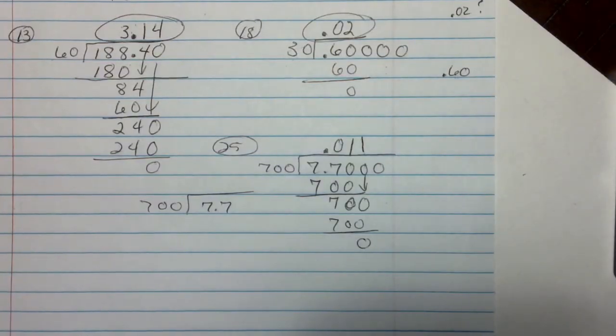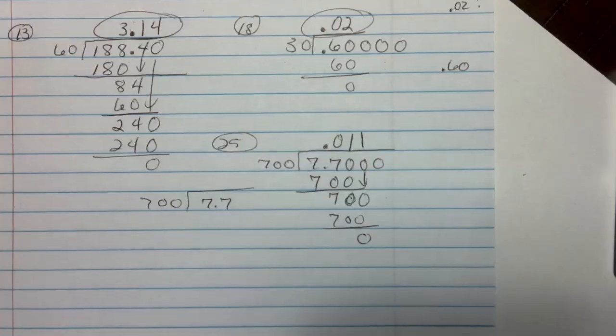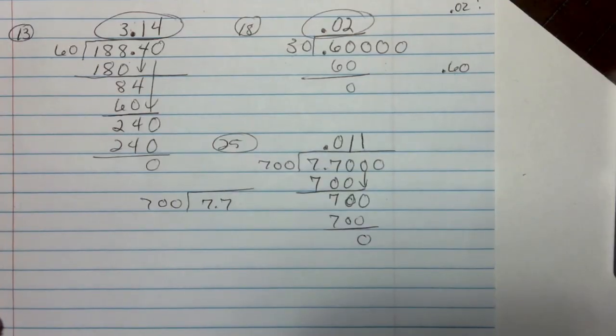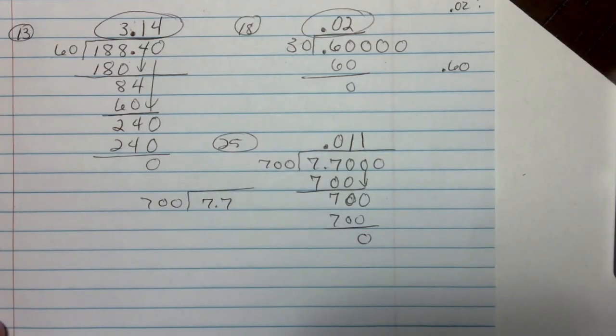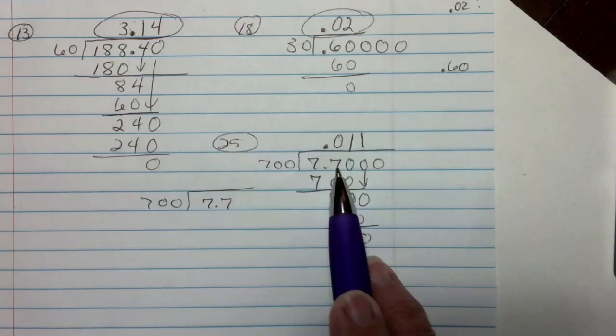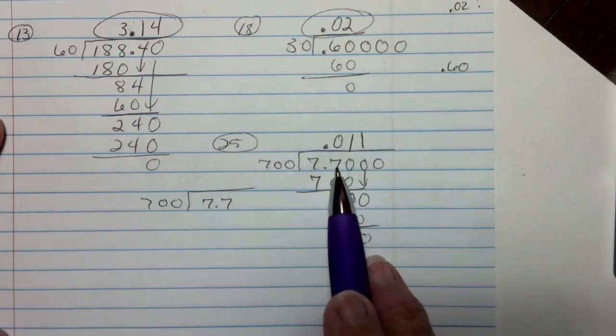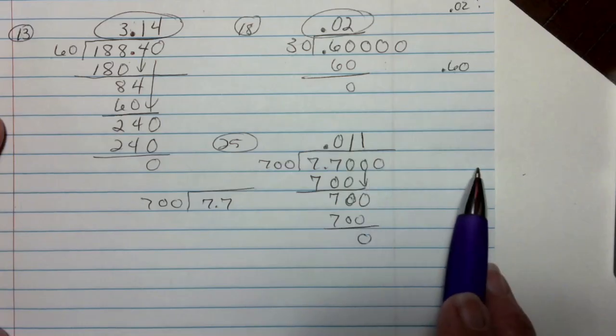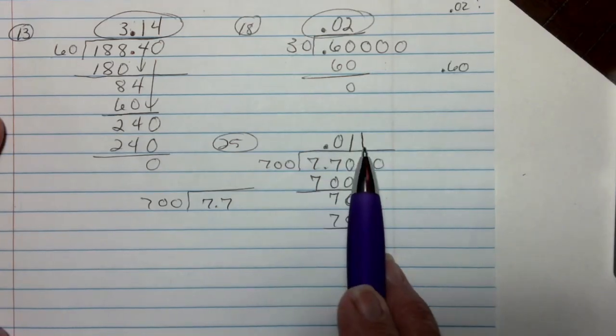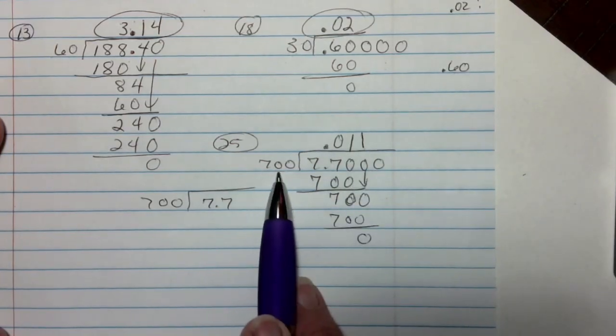How many decimal places will the quotient have? The quotient will have 3 decimal places. Use place value reasoning to explain how you know that. Well, tenths divided by hundreds is going to move it 2 places. So tenths, hundredths, thousandths. So it's going to be in the thousandths position because of moving it 2 places right there.